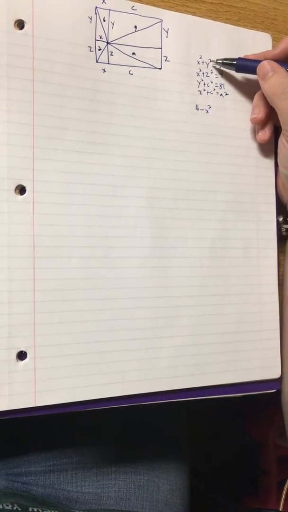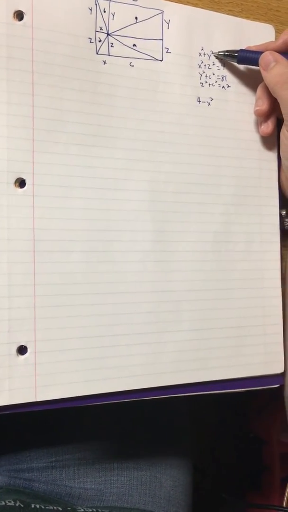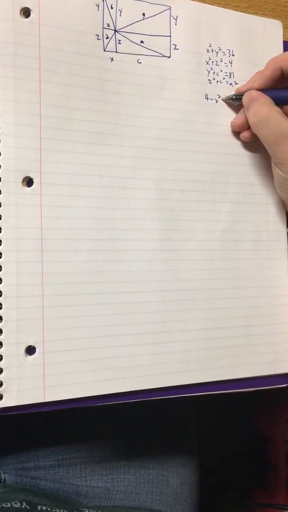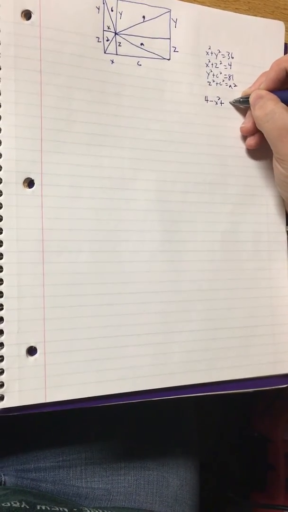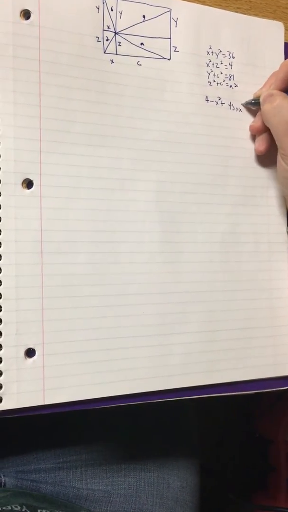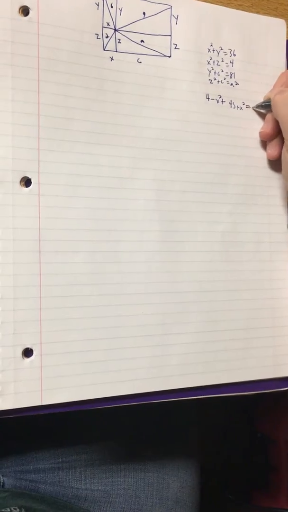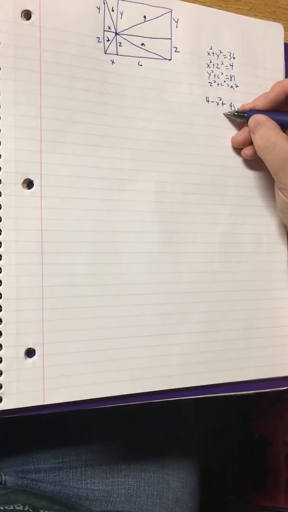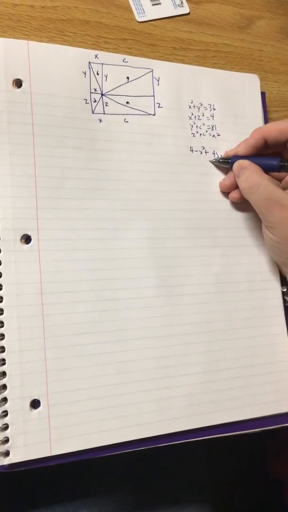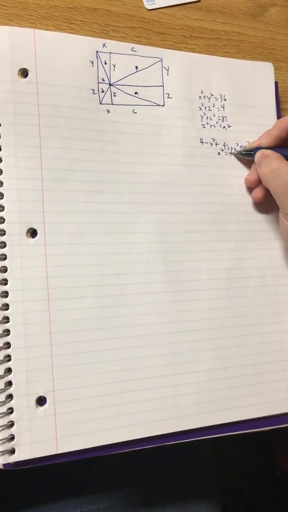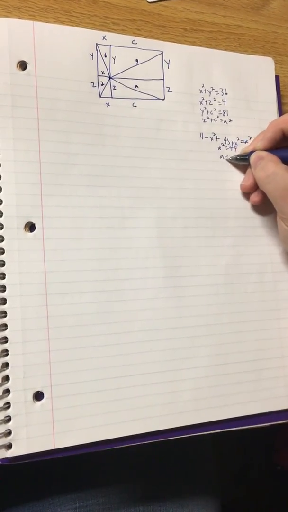But then we can solve this equation for y squared, so that way we'll have it in terms of x, and we'll end up with 45 plus x squared, and then we'll just bring down the a squared. And once you simplify that, you'll end up with a squared is equal to 49, so that way you'll end up with a is equal to 7.